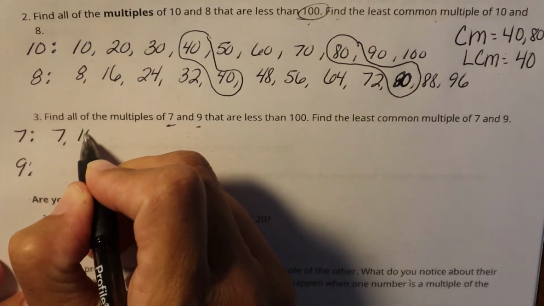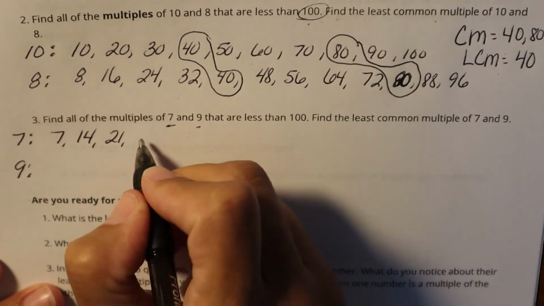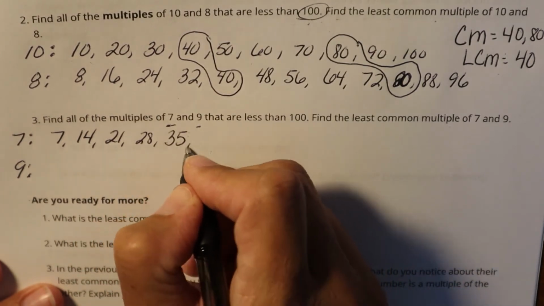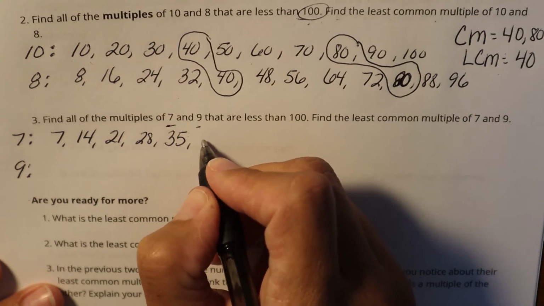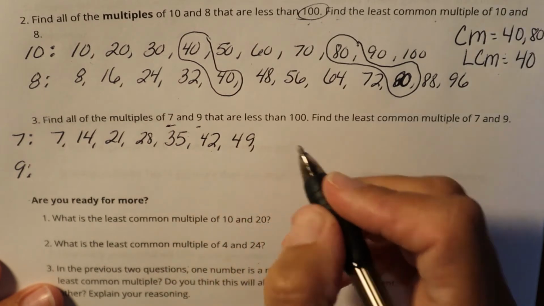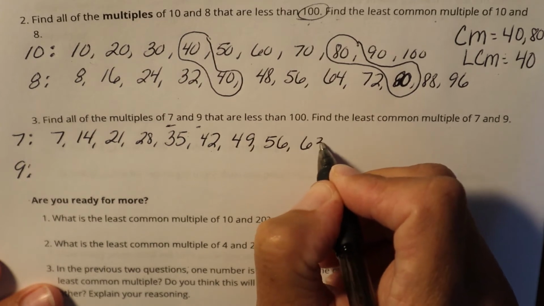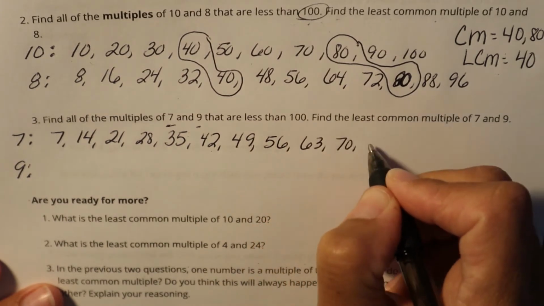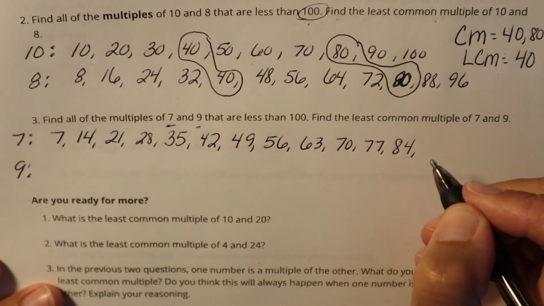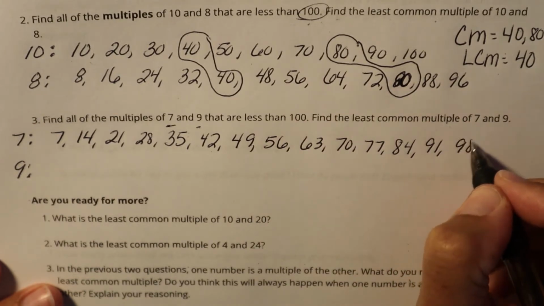7 times 1 is 7. 7 times 2 is 14. 7 times 3 is 21. 7 times 4 is 28. 7 times 5 is 35. 7 times 6 is 42. 7 times 7 is 49. 7 times 8 is 56. 7 times 9 is 63. 7 times 10 is 70. 7 times 11 is 77. 7 times 12 is 84. 7 times 13 is 91, and 7 times 14 is 98.